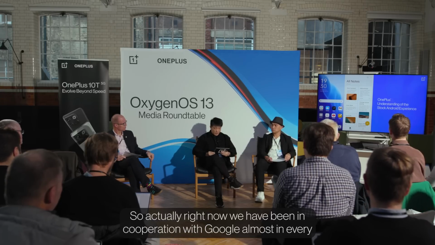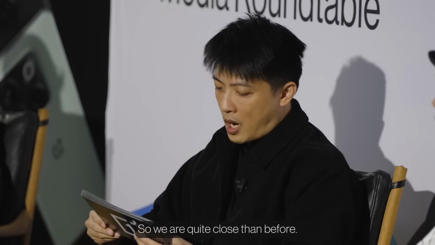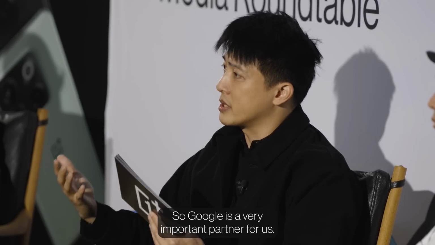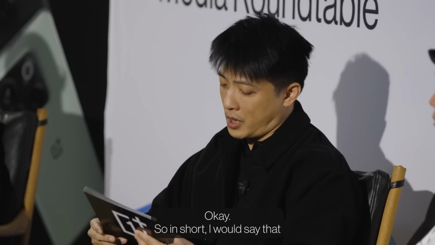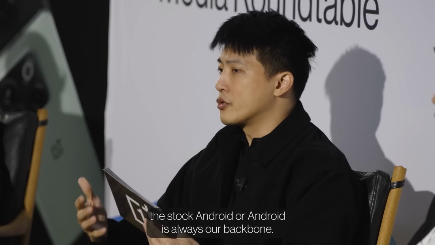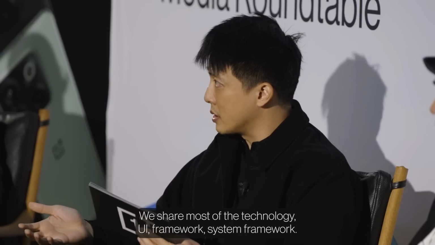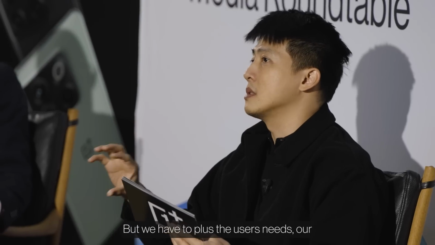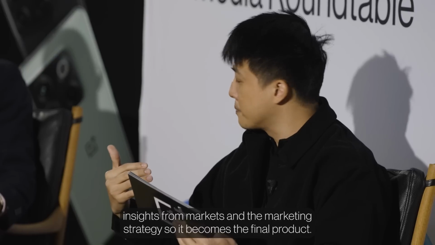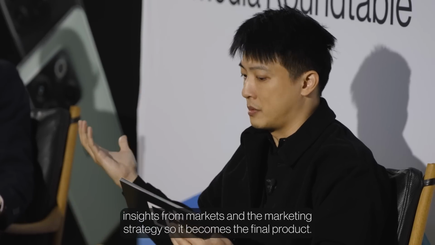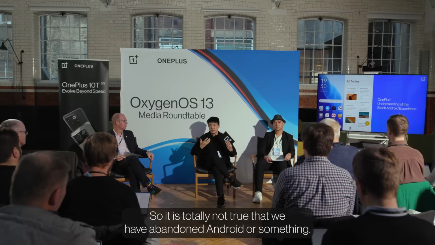Actually, right now we have a lot of cooperation with Google in almost every aspect, like product, design, marketing, and technical, of course. So we are quite close than before. Google is a very important partner for us. So in short, I would say that stock Android, or Android, is always our backbone. We share most of the technology, UI framework, and system framework, but we add the user's needs, our insight from markets, and the marketing strategy, so it becomes the final product. So it is totally not true that we abandon Android or something.